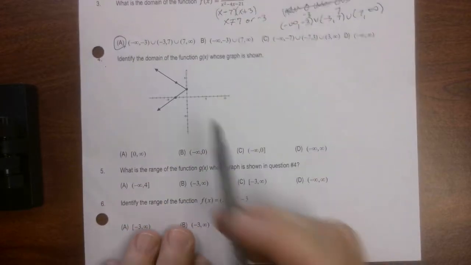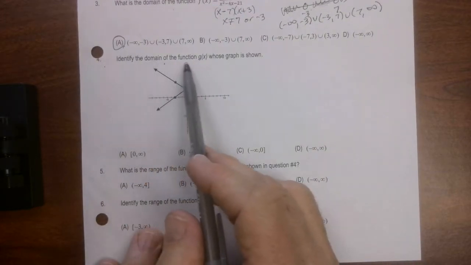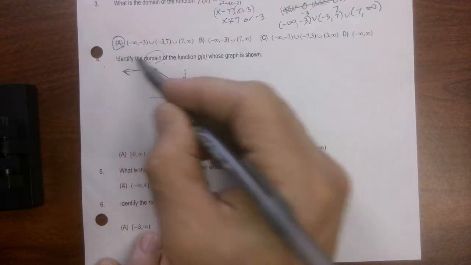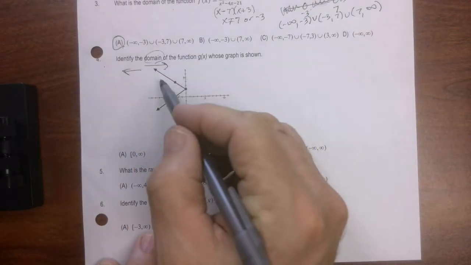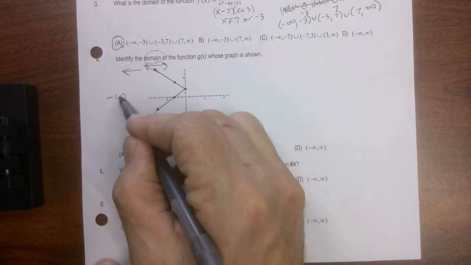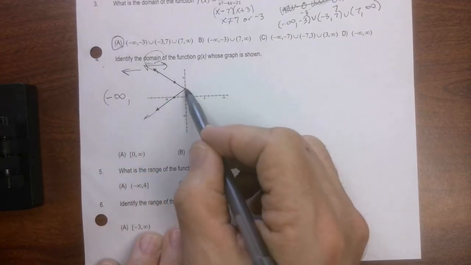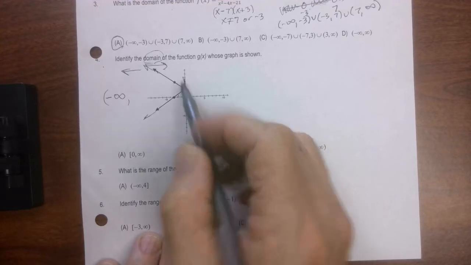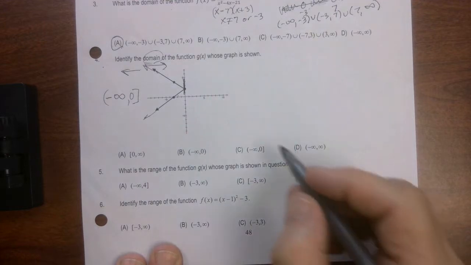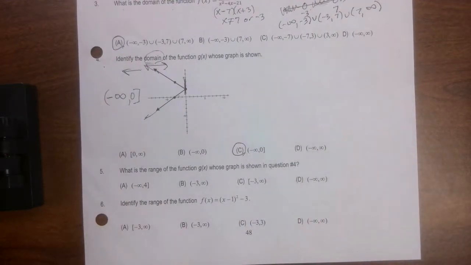Number 4. This says identify the domain of the function. Well, remember what domain is. How far left does it go? How far right does it go? Well, if this goes left and left forever and ever, it's going to be negative infinity to the left. And then it gets to the y-axis, which is 0. And it gets there, so that would be a bracket. So that would be letter C.